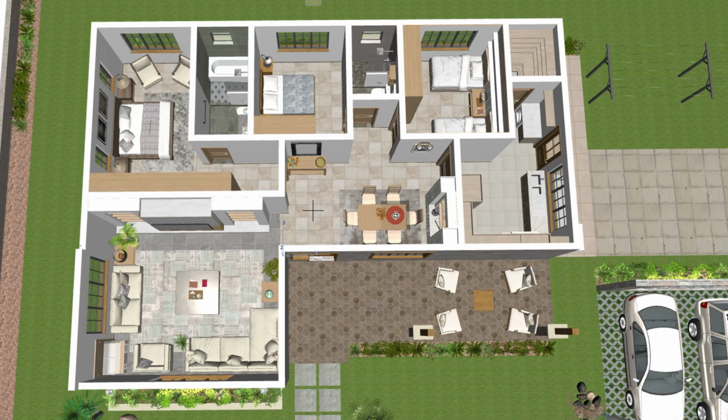And then to your right, you have the dining room, the dining area. Then here you enter into the lounge, and the lounge is quite spacious.